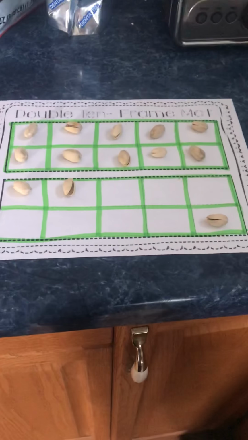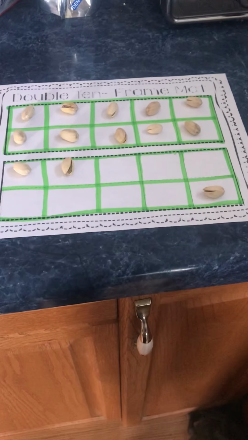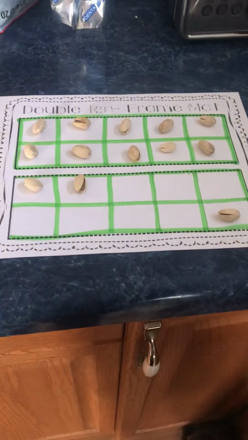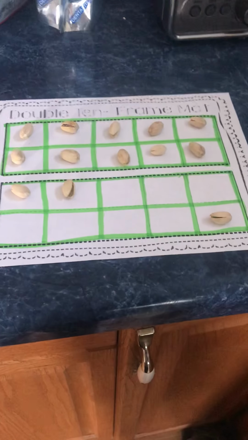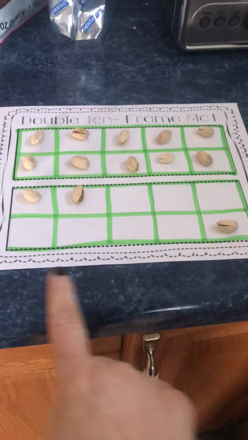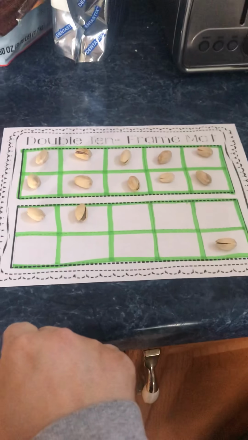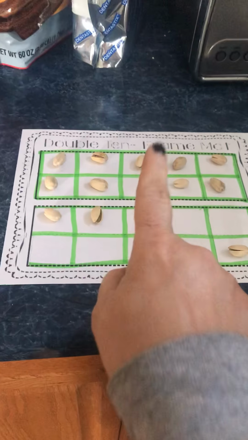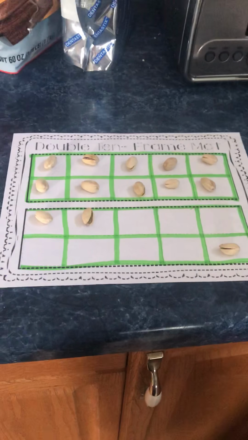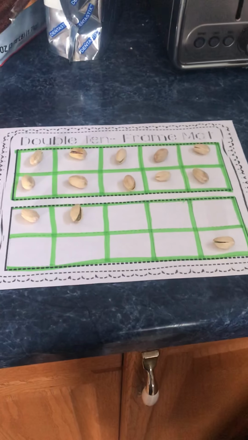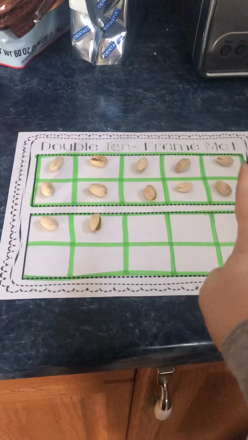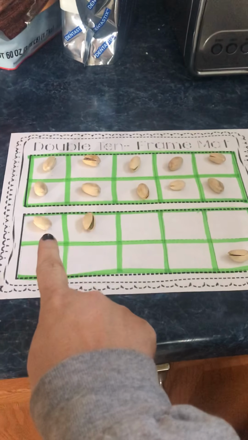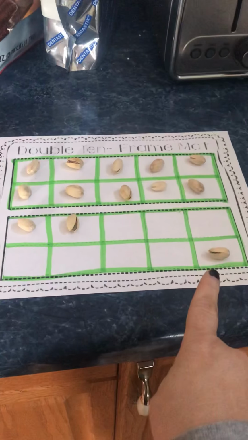Okay, oopsie. So what I see, and hopefully this is what you saw too, you can see that the top 10 frame was all the way filled, and so you can subitize in your head right away that there's 10. Then if you look down at the bottom 10 frame, you can also subitize that there's 3. There's 2, count one more, 3. 10, and 3. How many all together? Let's try it out. Let's count on if you're not sure. Remember 10 on top, and let's count on 11, 12, 13.